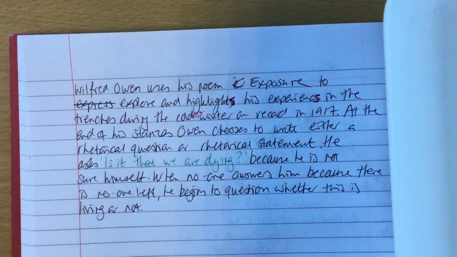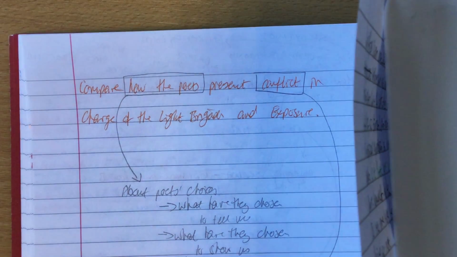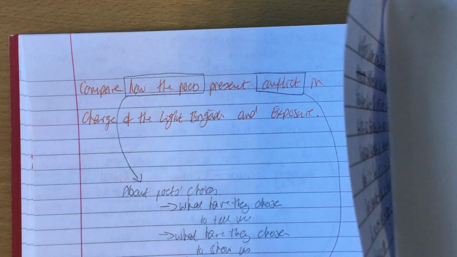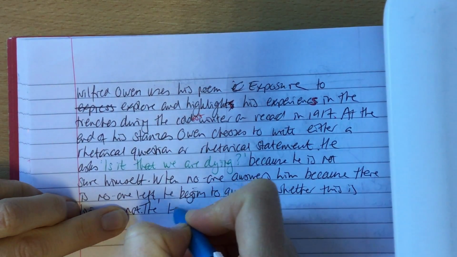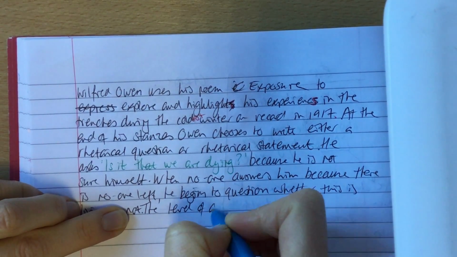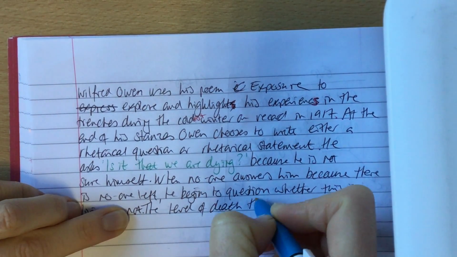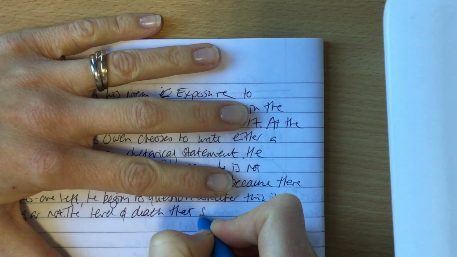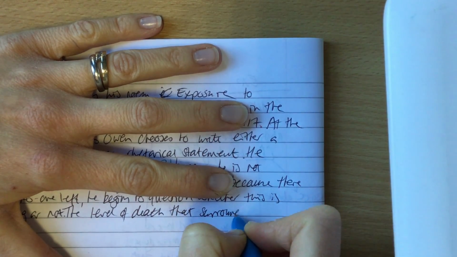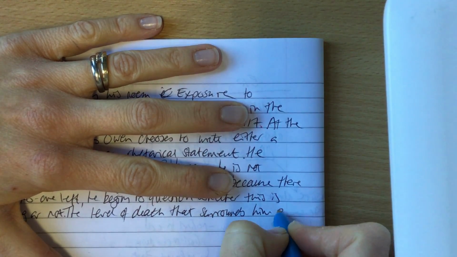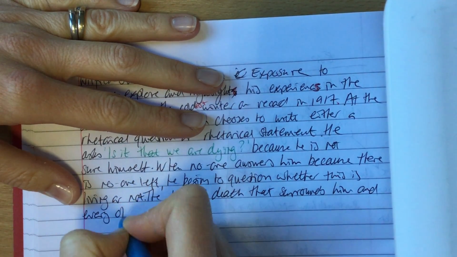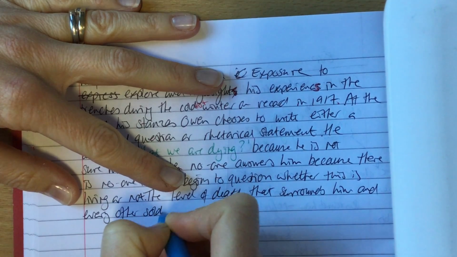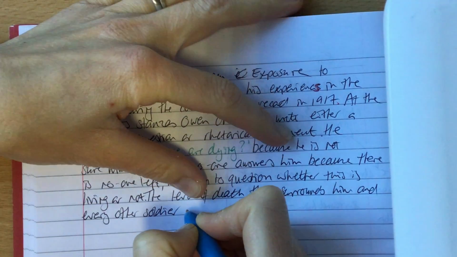What else? Hang on. Can we put in death surrounds him, no God? The love of God seems dying. The level of death, or the amount of death that surrounds him. Is it just him? It's everyone, and every other soldier in the war.